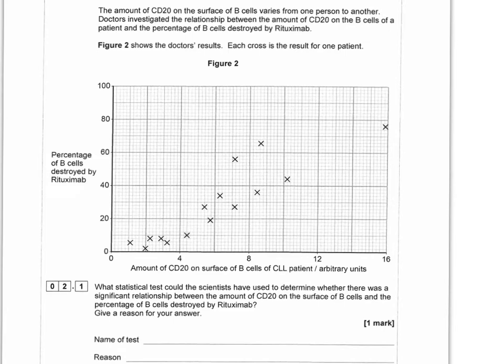For question 2.2, it asks, what can you conclude about the effectiveness of the drug rituximab on treating patients? So hopefully you'd start off with it's a yes and no. So what's the agreed point? And the agreed point is the idea that the more CD20 on the surface, the more B cells are destroyed. But there's quite a few negative points. First of all, you don't get any with 100%. So in no situation is 100% of the B cells killed. So it only destroys a maximum of about 80%.